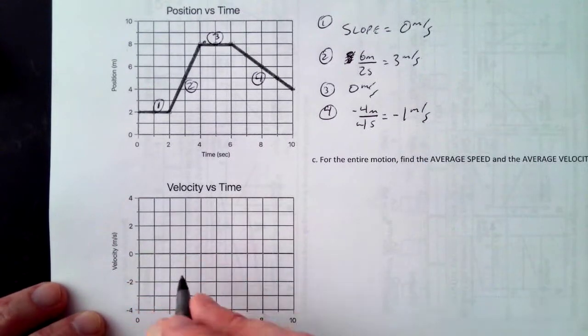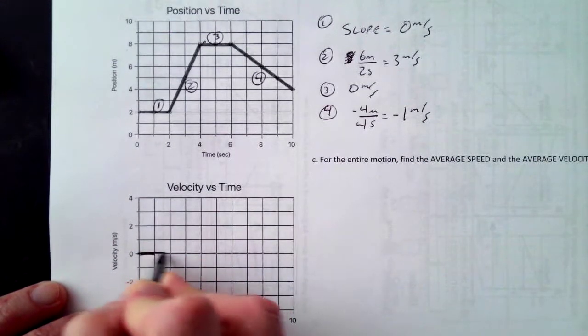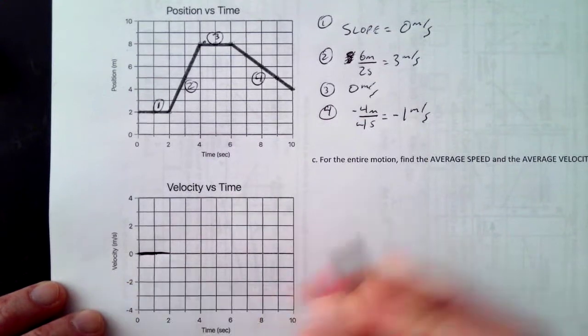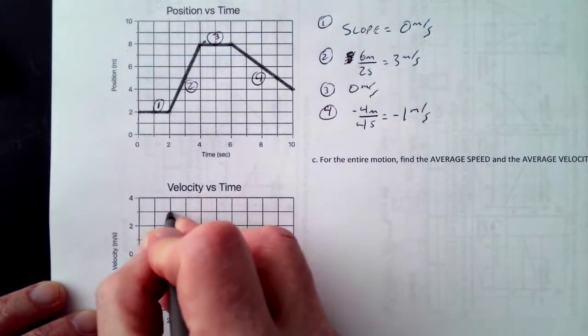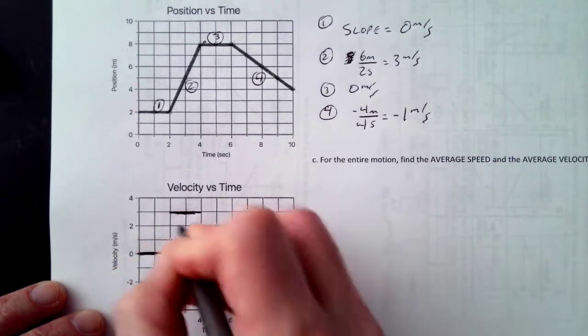So your velocity time graph for the first 2 seconds, region 1, the velocity is 0. Region 2, the velocity is 3. So I come over here.